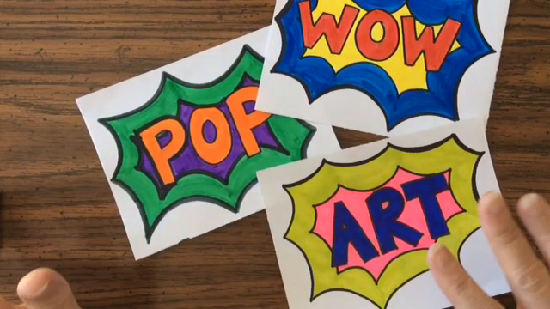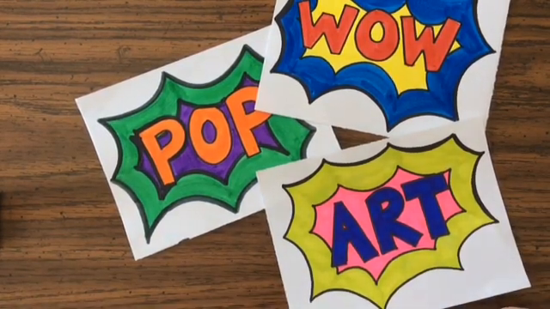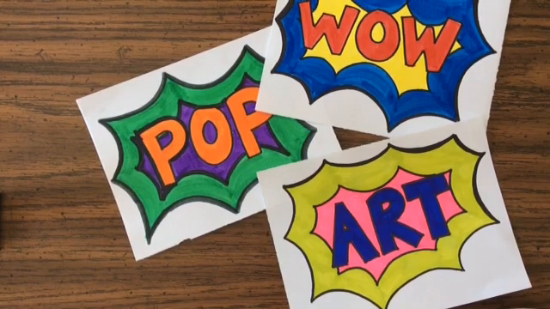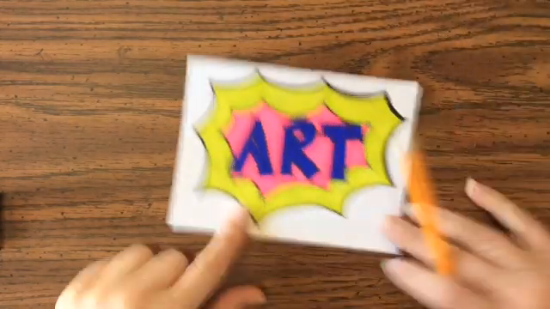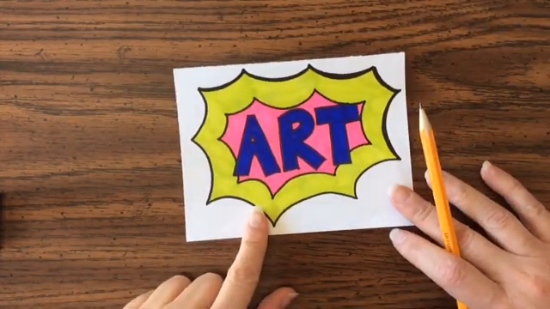All right, so I've made a couple examples here. You can do any word that you choose. Short words will get done quicker, and it depends on the size of your paper what words you want to do. So I'm going to do a nice simple one, because we're in art after all. This is the one I'm going to do right now.